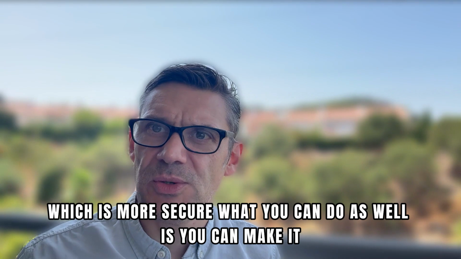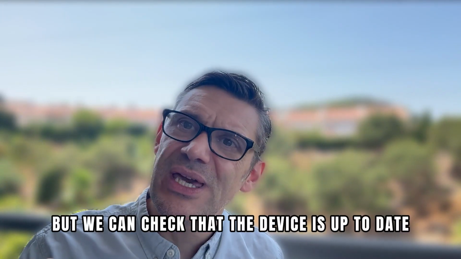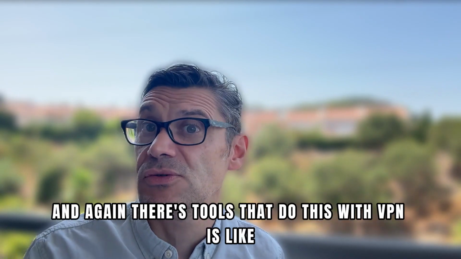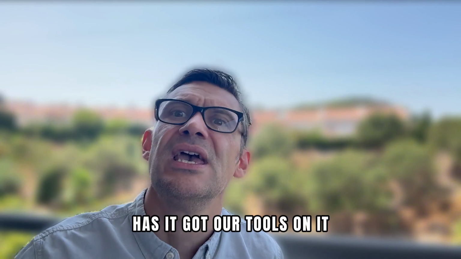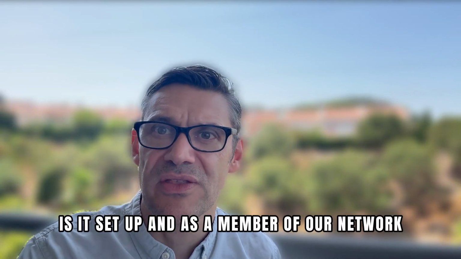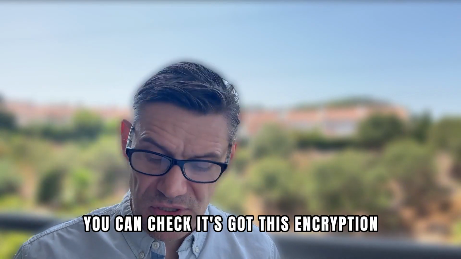What you can do as well is you can make sure, so we've signed in with our Microsoft credentials, which you can do with the VPN, but we can check that the device is up to date. And again, there's tools that do this for VPN. It's like, is it fully patched? Is the antivirus working? Has it got our tools on it? Is it set up as a member of our network? If it doesn't meet all of these criteria, you can't log on. We can check it's got disk encryption, all of these things.